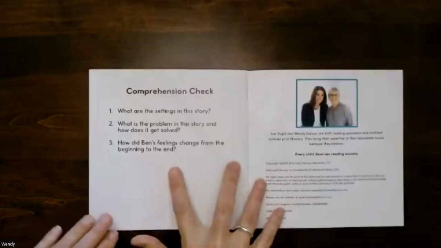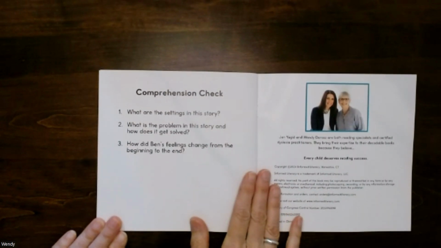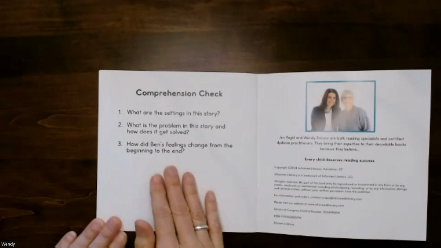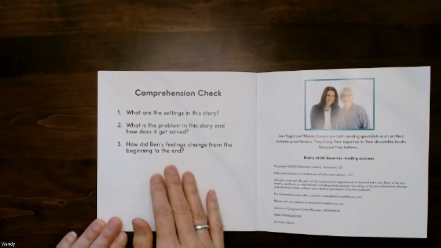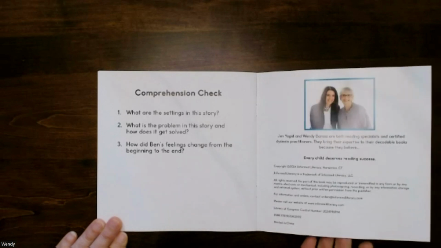It's important that students understand that reading is about comprehension. We want to be able to understand what we're reading. So that's why we've included comprehension checks at the back of each story, so that every time students read a book, they have an opportunity to reflect on the story.